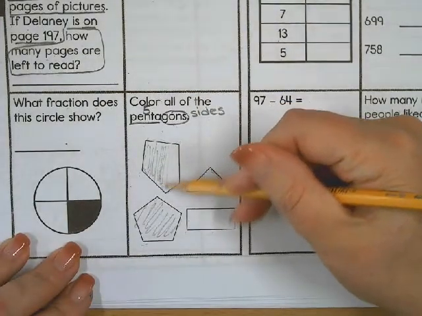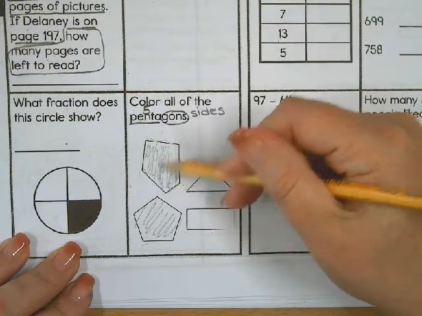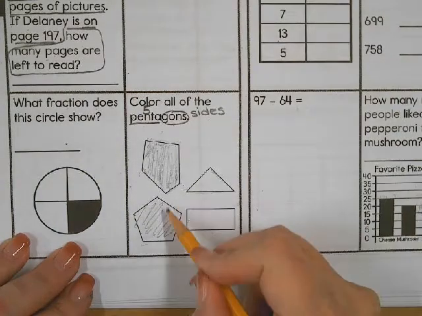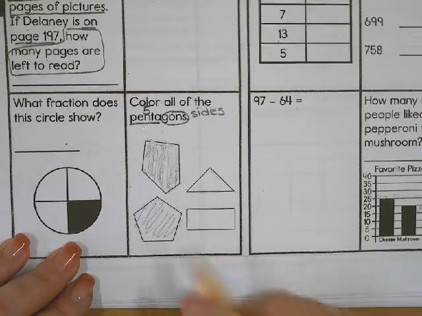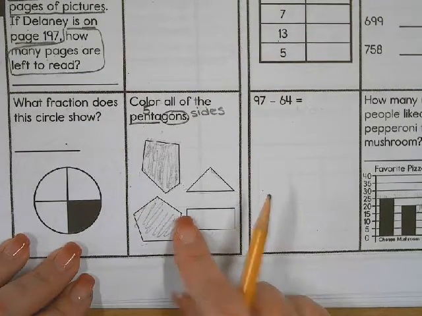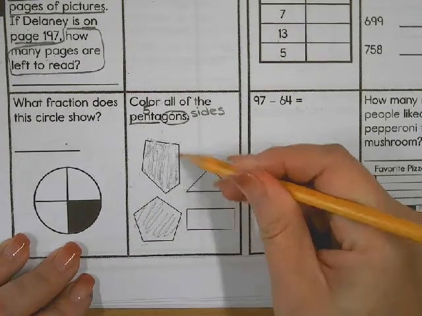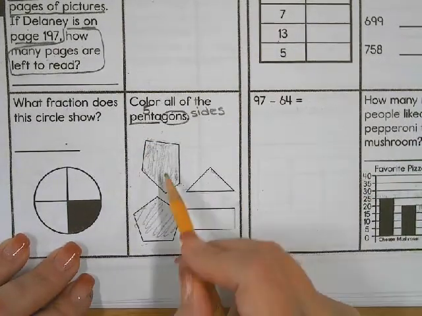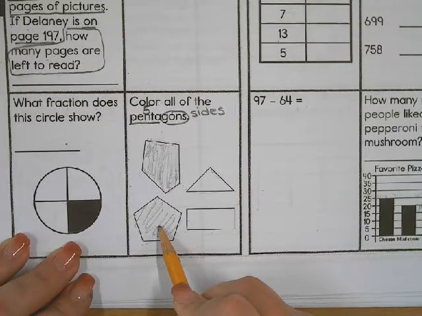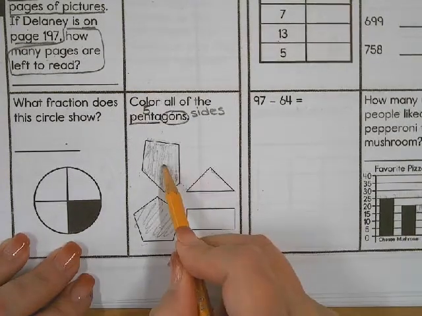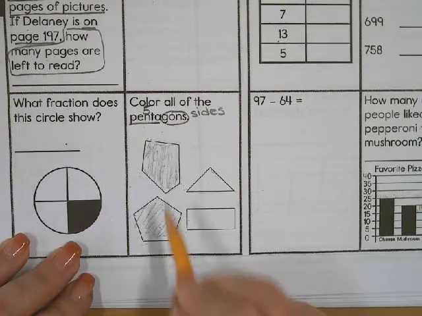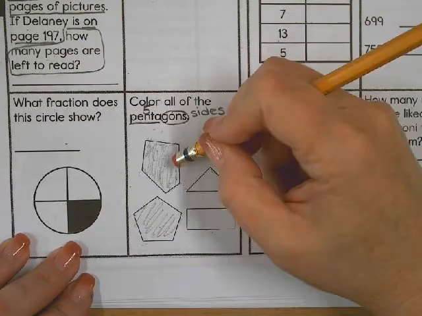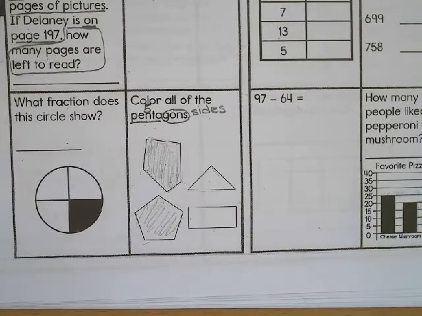Now, the difference between this pentagon from the one that's probably in your planner for your resource is this is a regular pentagon, which means all the sides are the same length. Whereas in this case, we have a pentagon, but none of the sides are the same length. So this is called a regular pentagon, where all the sides are the same, and this is called an irregular pentagon. But as long as we know what a pentagon is, that's probably the important part. 5-sided figure, okay?